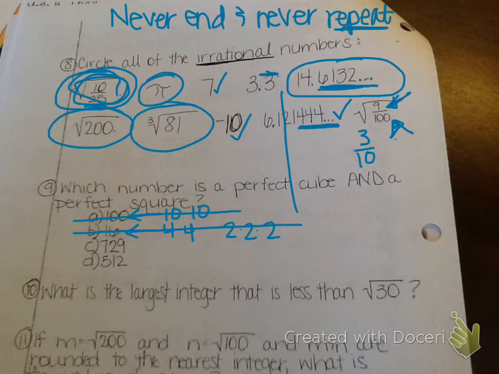729. So these bigger ones are not perfect squares that you would be expected to know. So I would use a calculator. Square root of 729 is 27. 27 times 27 gives me 729.